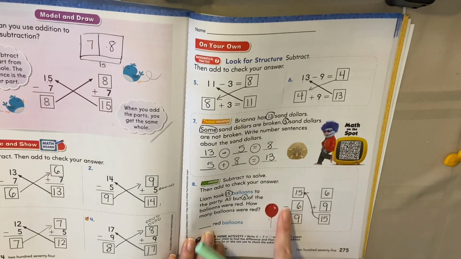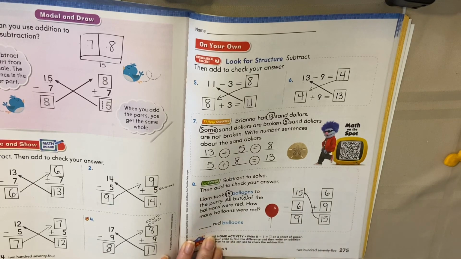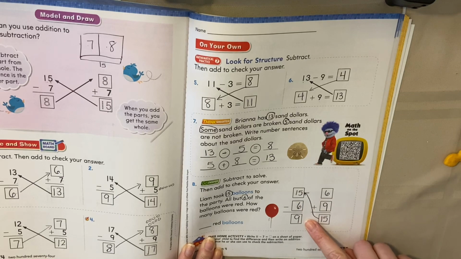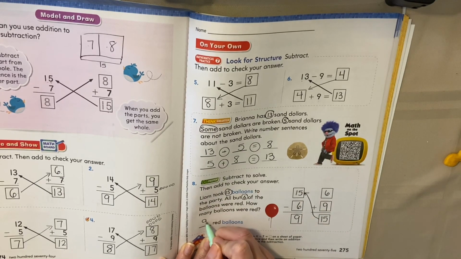So let's look at this part again though. How many balloons were red? We'll look at our first problem. 15 minus 6 equals 9. 9 of them were red.